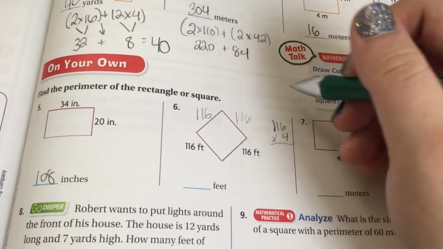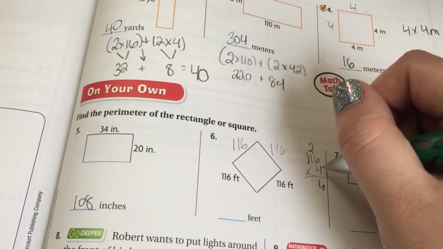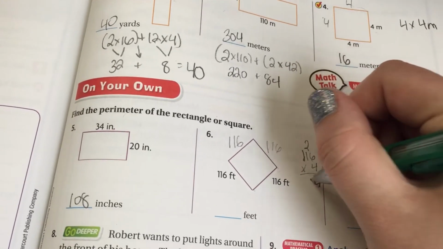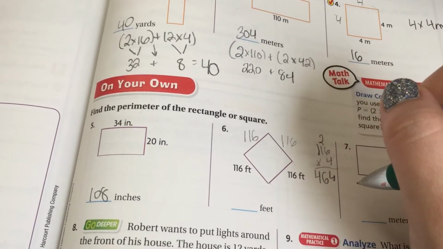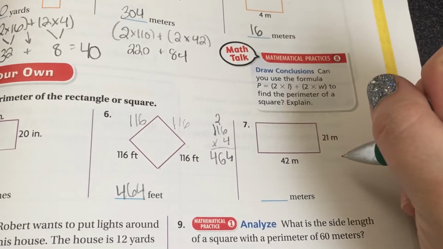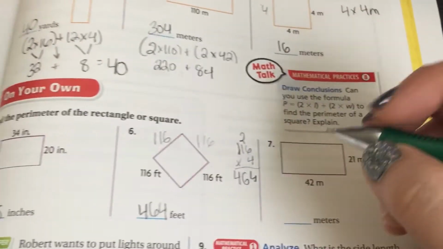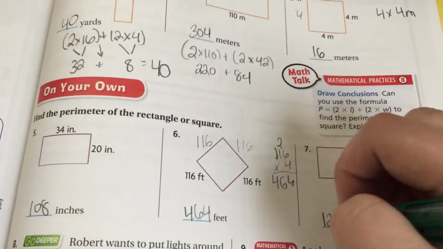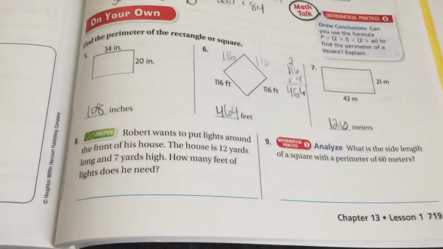I'll do this one with you. 6 times 4 is 24. Here you 2. 4 times 1 is 4, plus 2 is 6. Then 4 times 1 is 4. So 464 is your answer. That's a big one. And with this one, your answer is 126. You have 2 times 42 plus 2 times 21, and that ends up to 126.